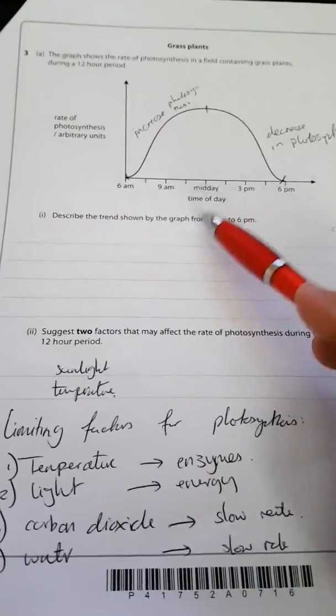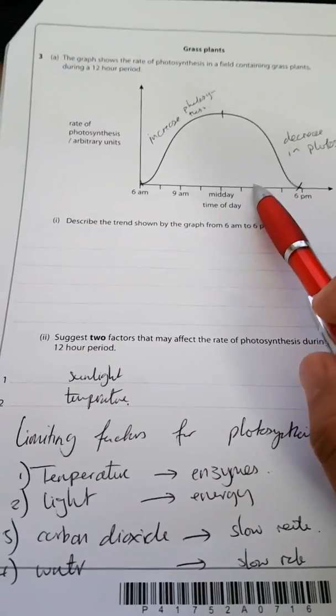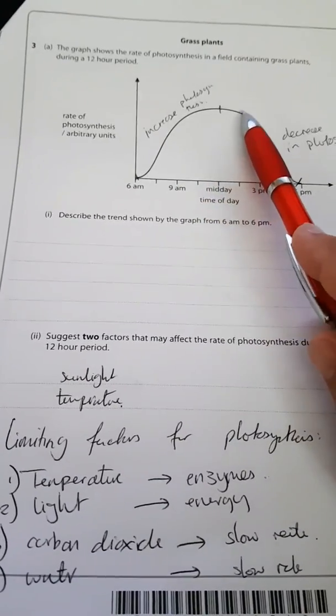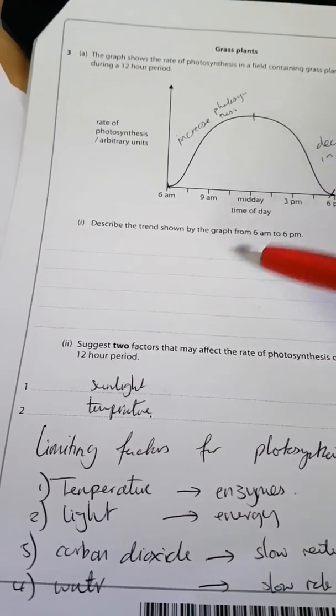Now it says here, state two factors that may affect the rate of photosynthesis during the 12-hour period. Well, number one, the amount of sunlight is going to be different, so that's affecting it. And number two is the temperature. So this is going to be quite cool here as the sun goes down, so it's the temperature.